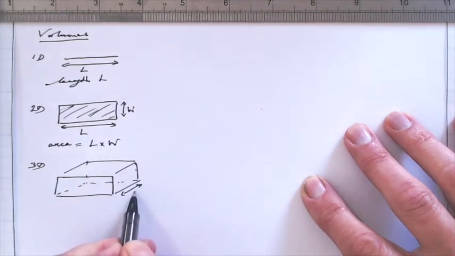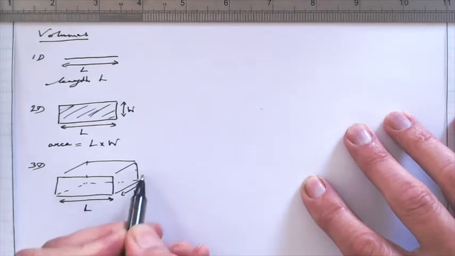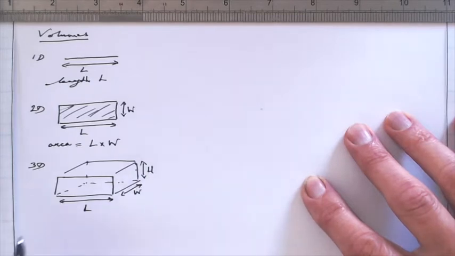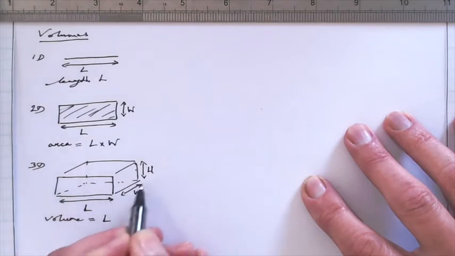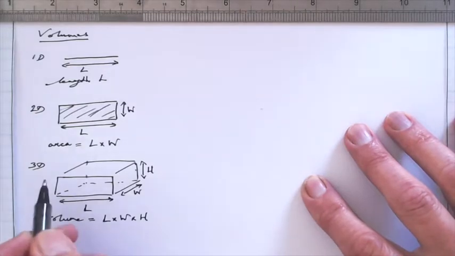So here's the width of our original rectangle, here's its length, and now I have a new variable which is the height of this cuboid. And we can speak of the volume enclosed within this 3D figure, and it would be the length times the width times the height, and that is the volume of a cuboid.